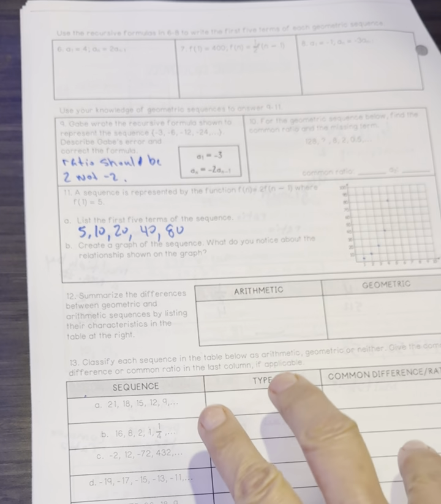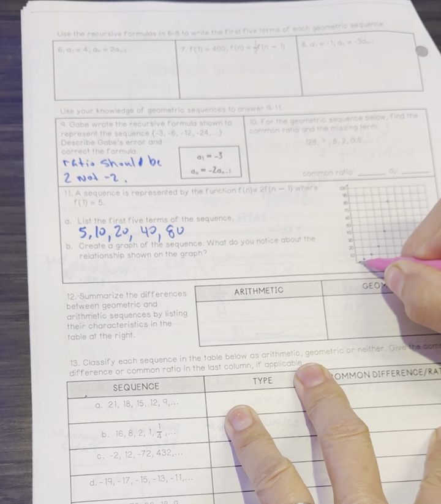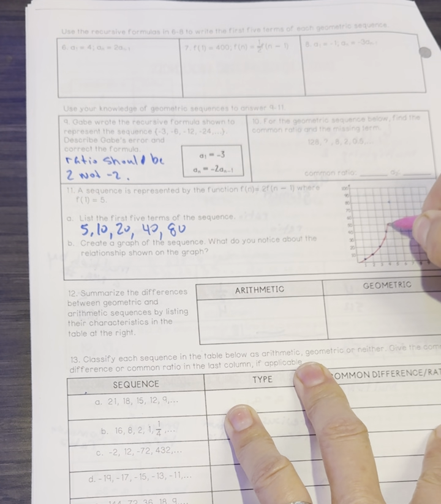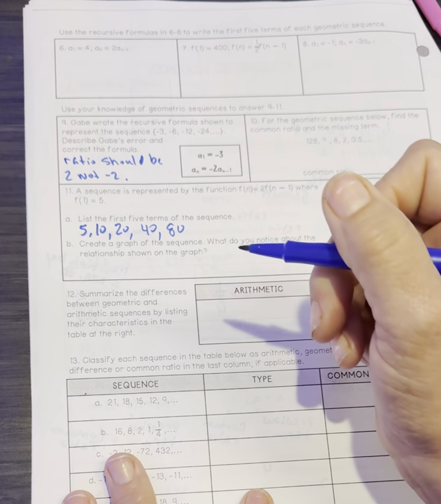So, does it make a line? No, it is curved, and it's going to continue to go up. And it is exponential.